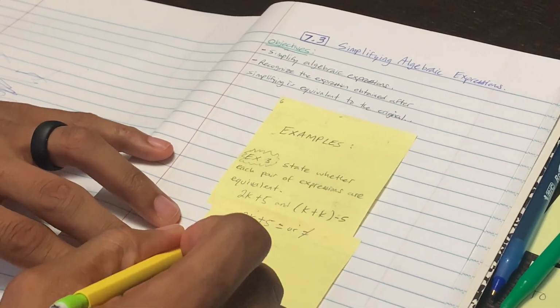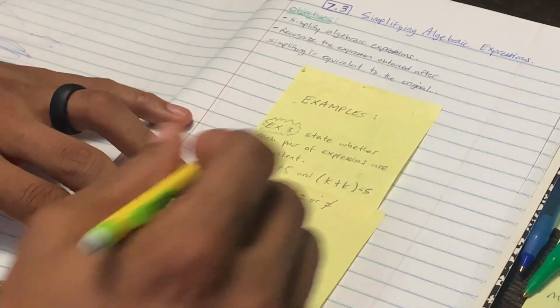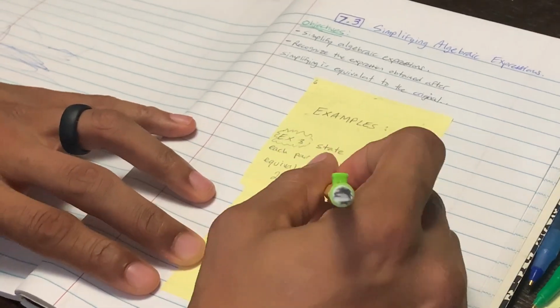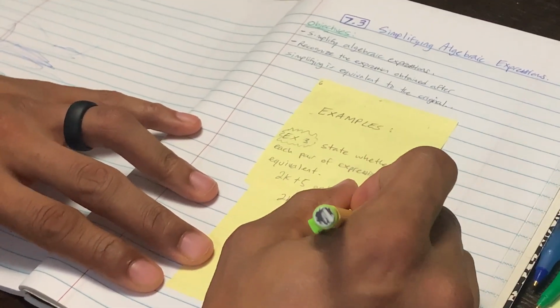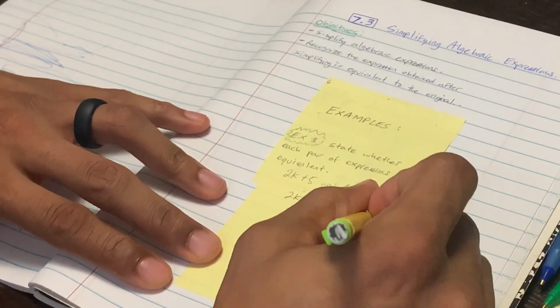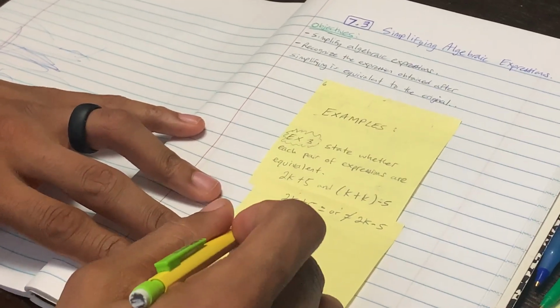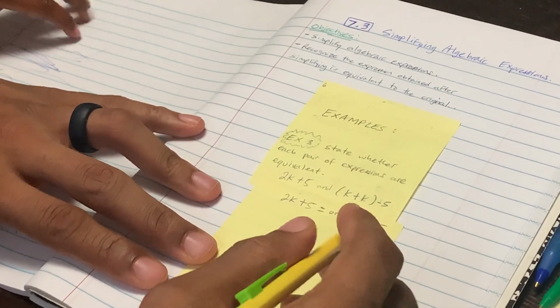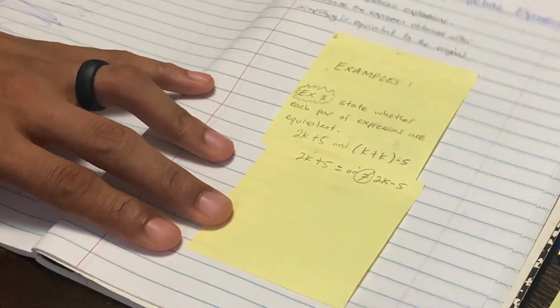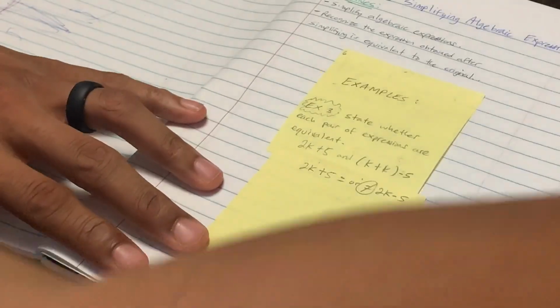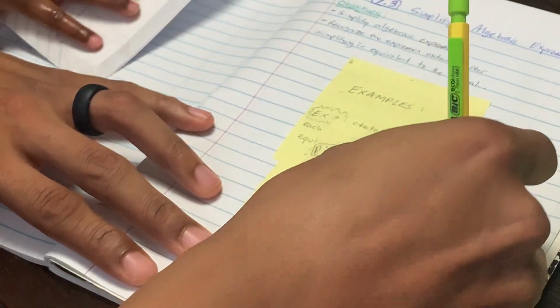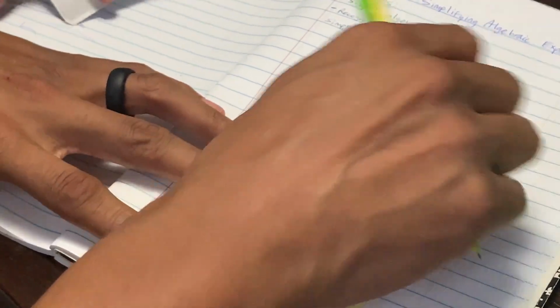2k plus 5 is as simplified as it can be, so that's why I just brought it straight down. K plus k in parentheses, I can go ahead and combine to 2k, and then I'm going to subtract 5 from there. As we see, this is 2k plus 5, this is 2k minus 5, so it is indeed not equal. Now I want you to try this one here.